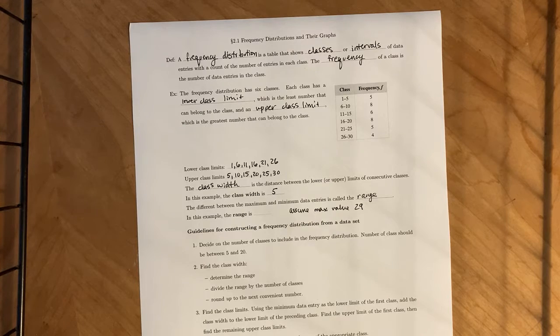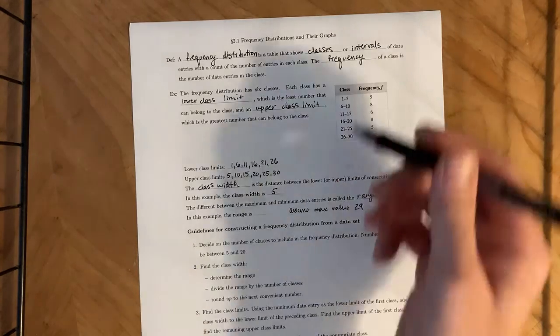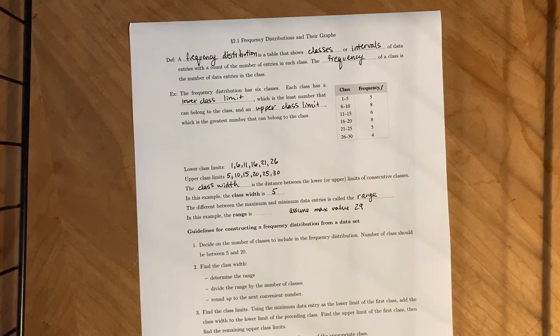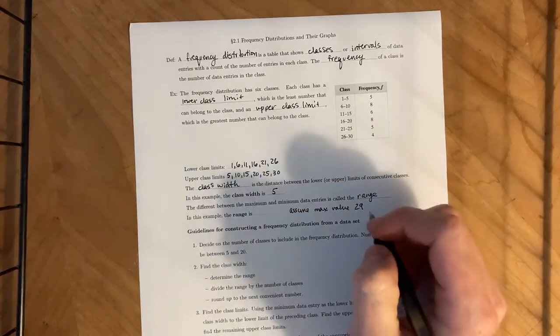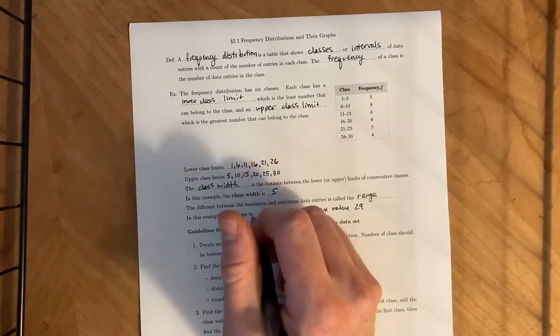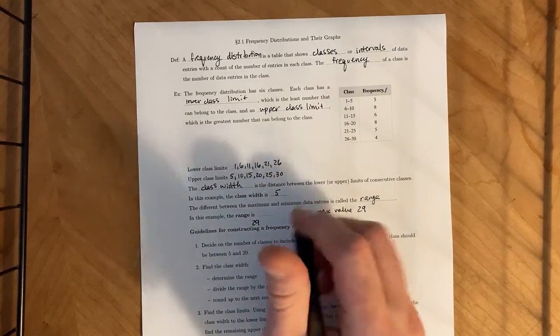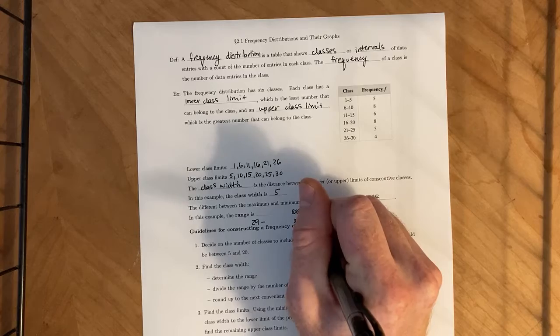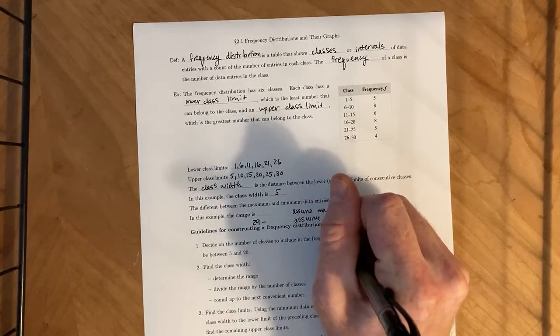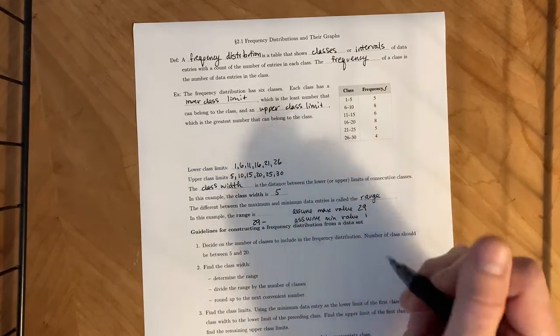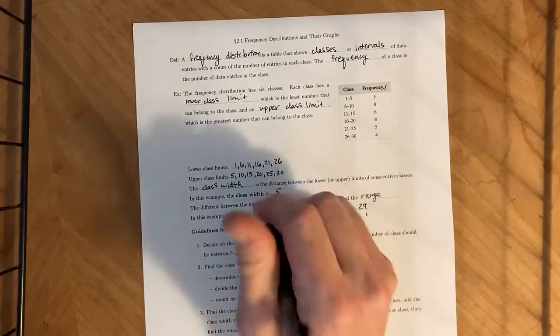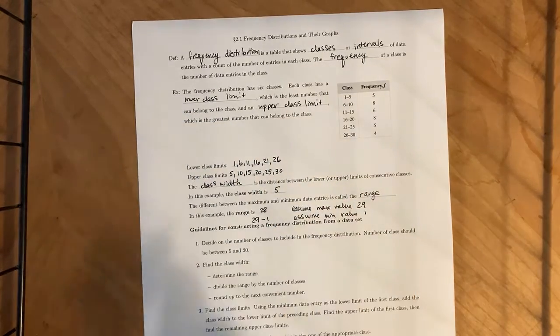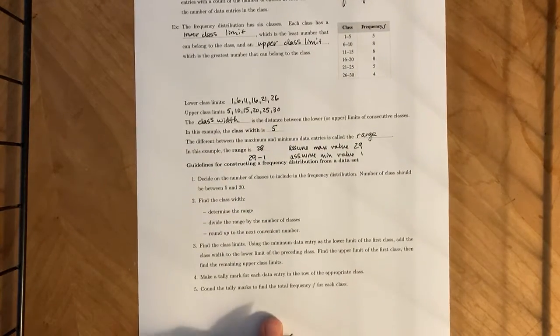Since we don't have an actual data set in front of us, we just have this frequency distribution. Let's just make an assumption just for fun. So the range is going to be our max value minus, and why don't we assume our min value is 1. So we'll do 29 minus 1, and that would give us a range of 28.